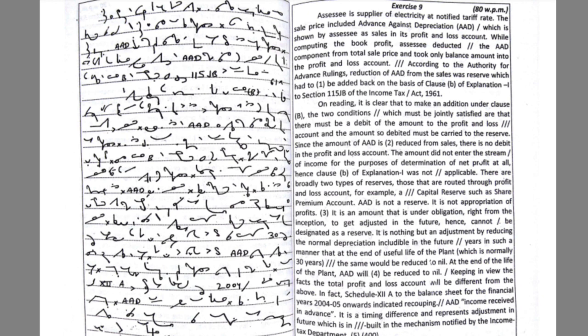Since the amount of AAD is reduced from sales, there is no debit in the profit and loss account. The amount did not enter the stream of income for the purposes of determination of net profit at all, hence the clause of the explanation was not applicable.